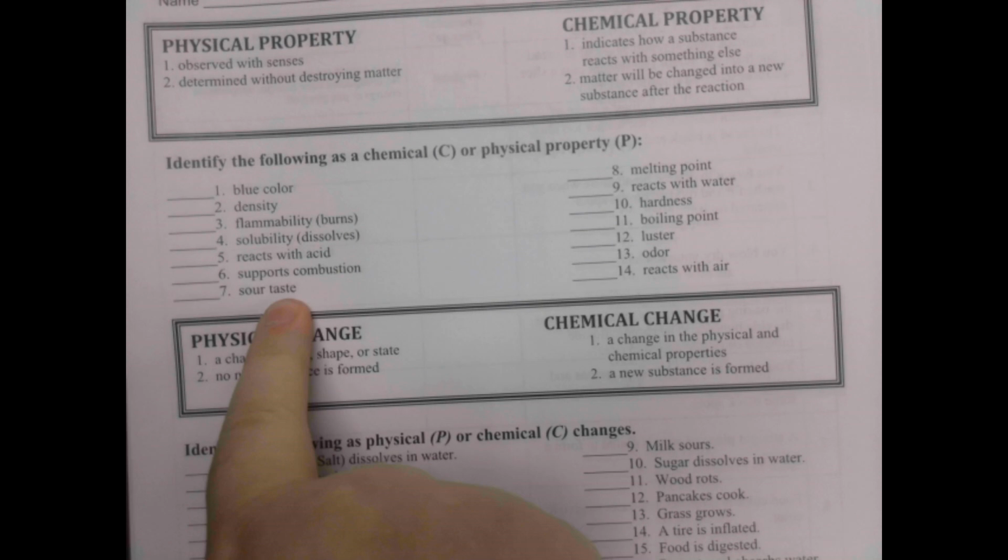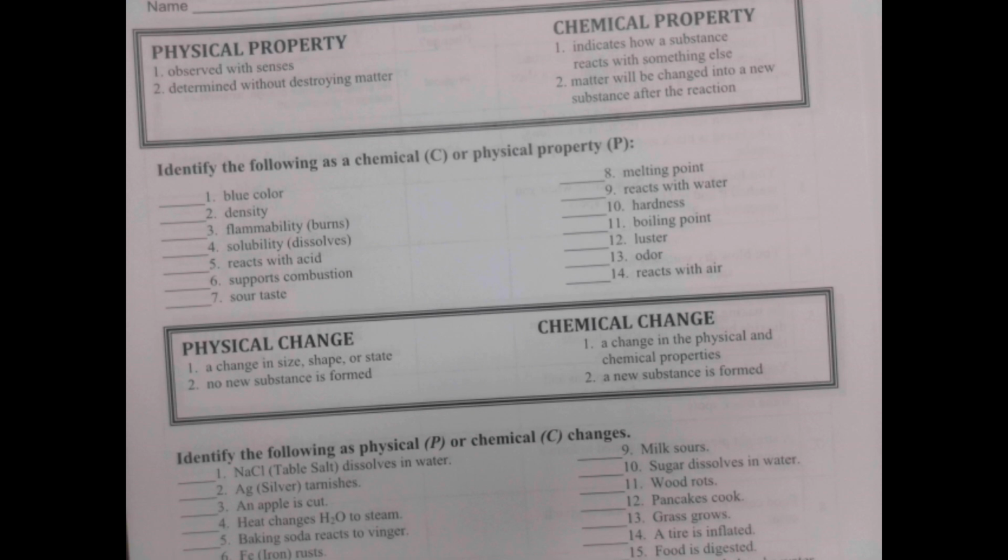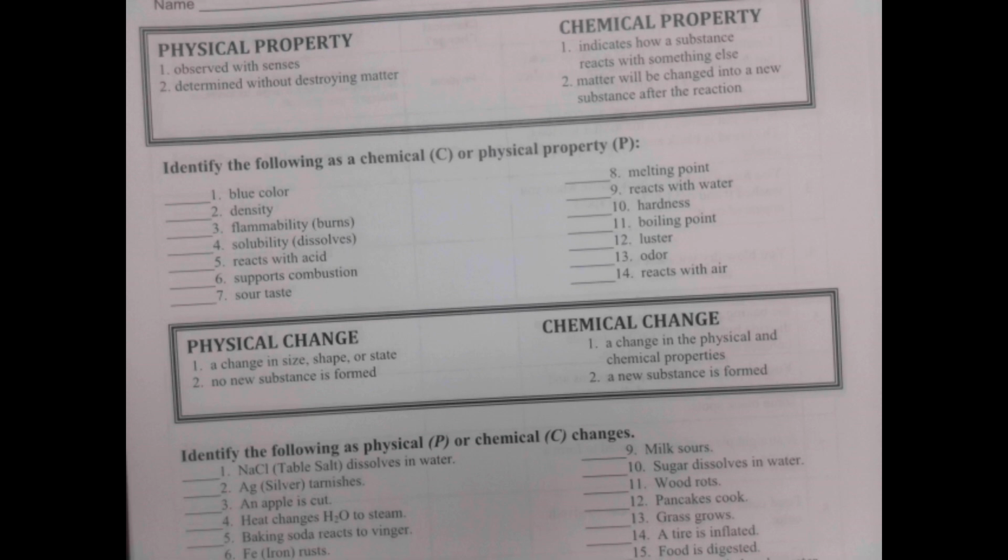Sour taste is actually chemical. Your taste buds are chemically reacting with that substance. And it does become sweet after a while, because the outer layer is sour. So whenever it says the five senses, I would not do actual taste by itself. It's kind of hard to do taste. Almost all taste is going to be chemical if you actually taste something.